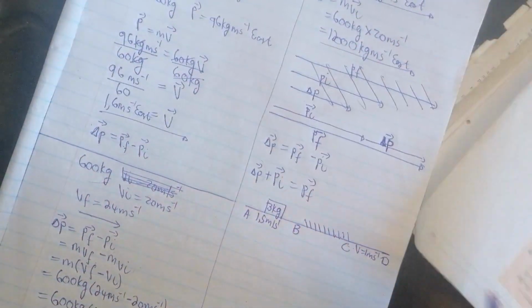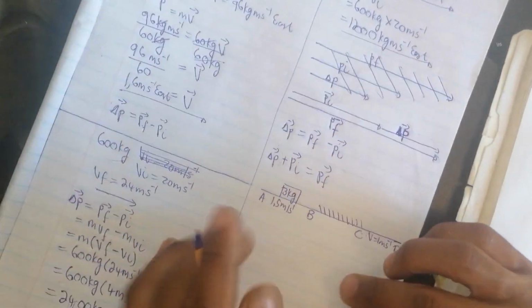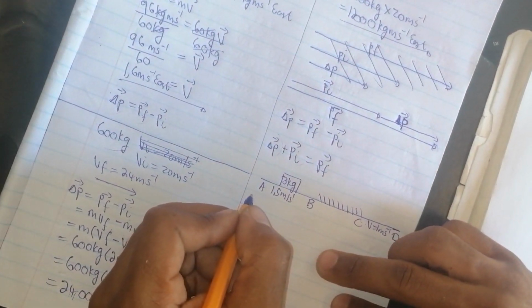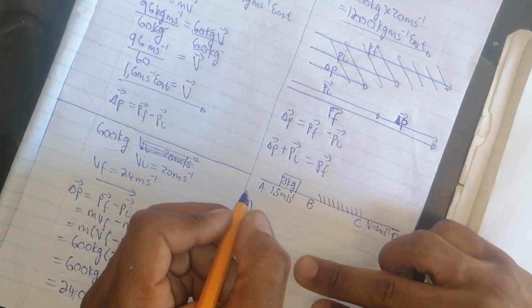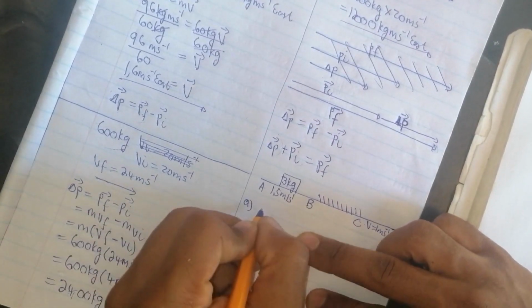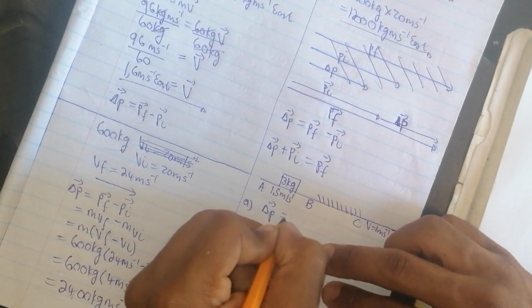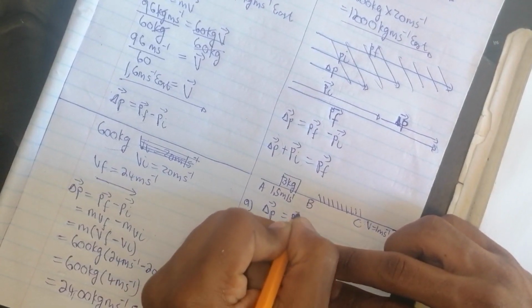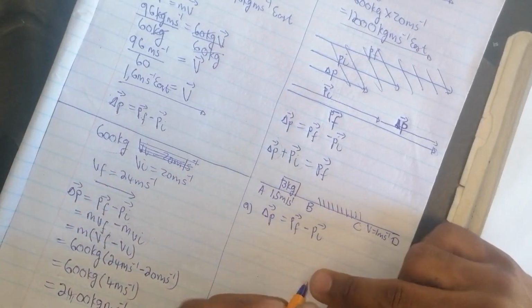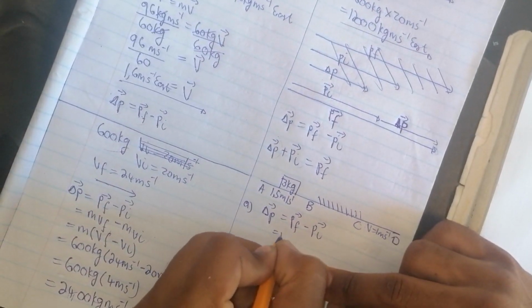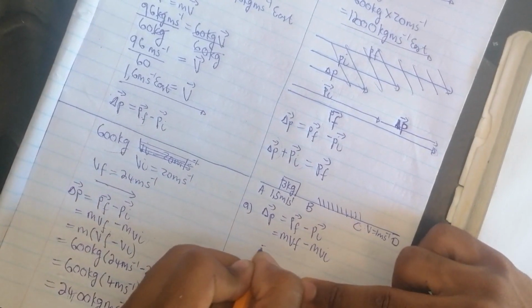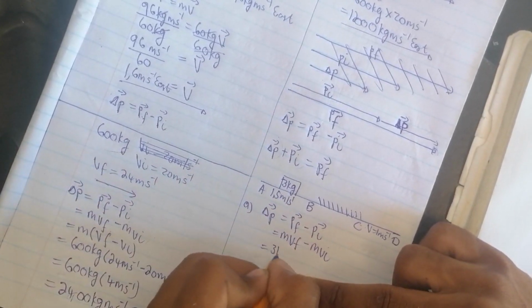Now what is the question? It says in number A, determine the change in momentum of the box. One thing that we know is that the change in momentum is final momentum minus initial momentum. I know this is mvf minus mvi, and I know the mass is 3 kilogram.